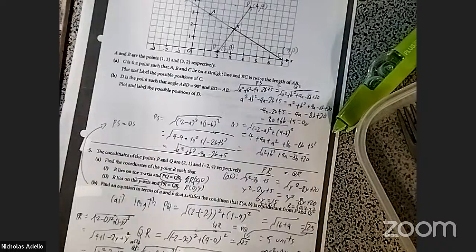So that's QR is -2, -0. Yeah, I get that one. Then it's that, and it's that. Then PR is y squared minus y plus 5 equal to y squared plus 8y plus 20. Okay, I get that. That's part 2, right?